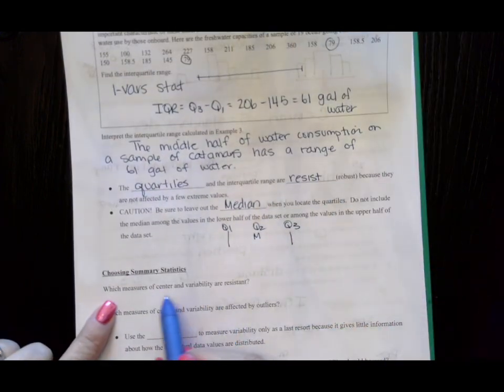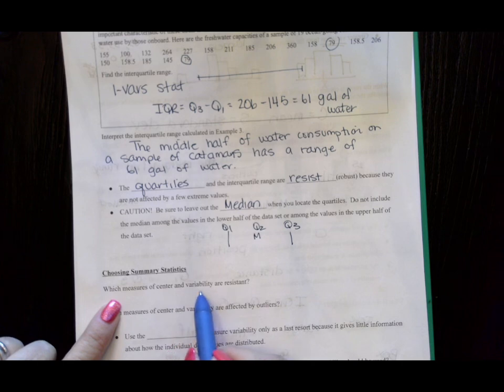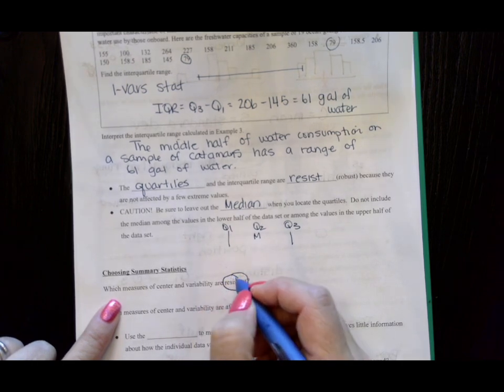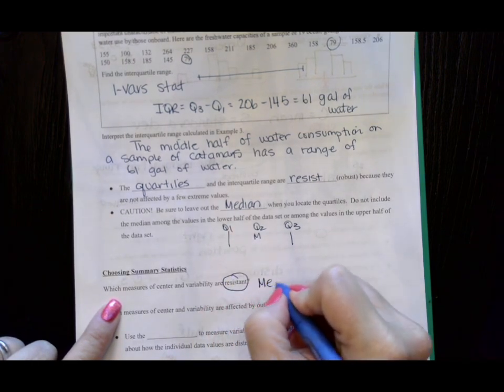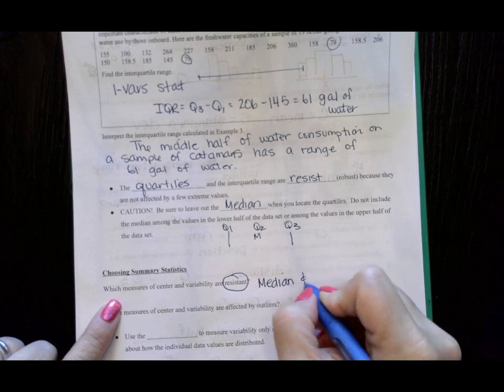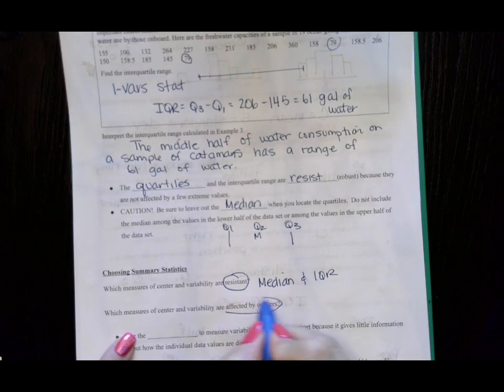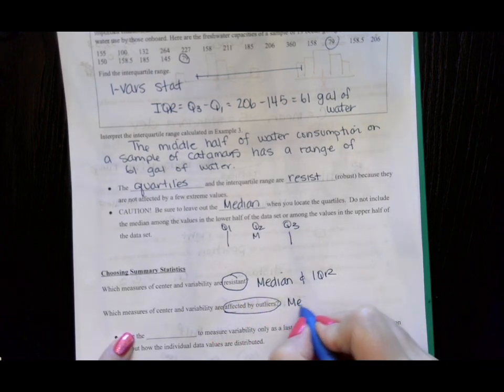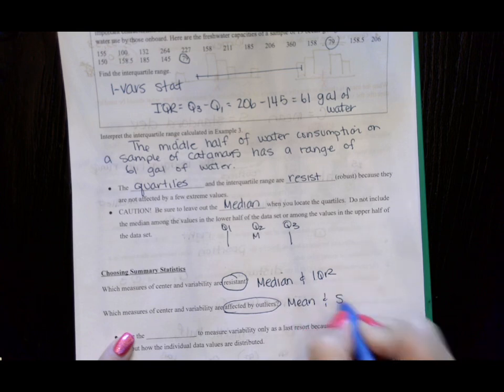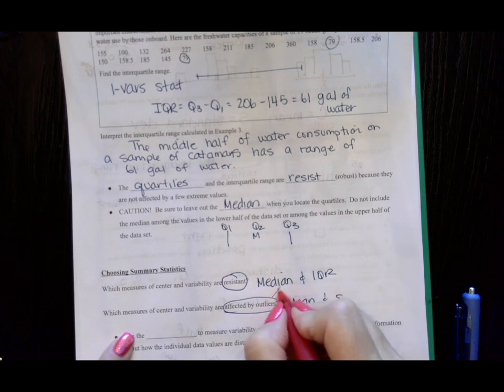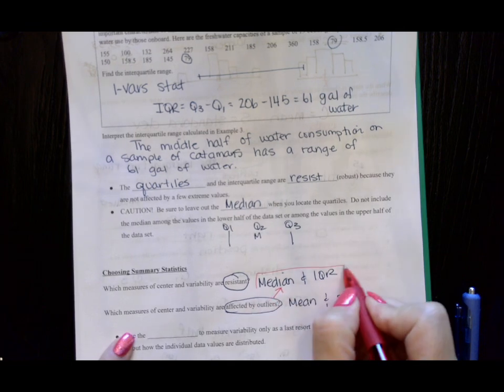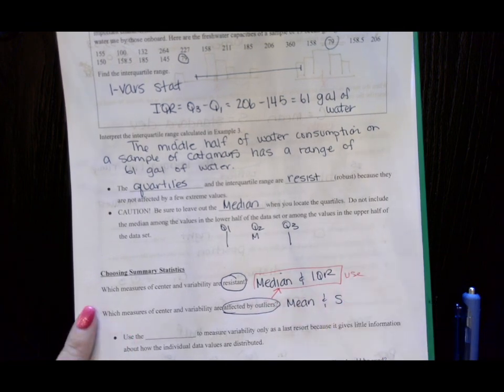All right, so how do you know? This is what we just talked about. Which measures of center and variability are resistant? That is going to be your median and your IQR. Which are affected by outliers? What's going to be affected is mean and standard deviation. So if you have outliers, you're going to use your median and your IQR.